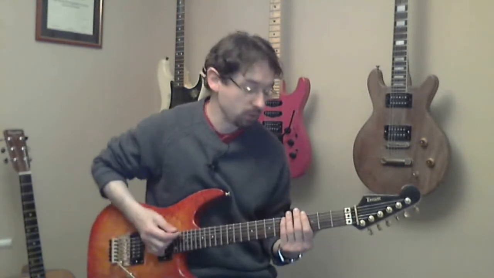So if we try the same thing in a natural minor key, going from a 5 chord to a 1 chord, it doesn't sound as closing. It doesn't push the piece of music on to closure the same way that it does in the major scale.